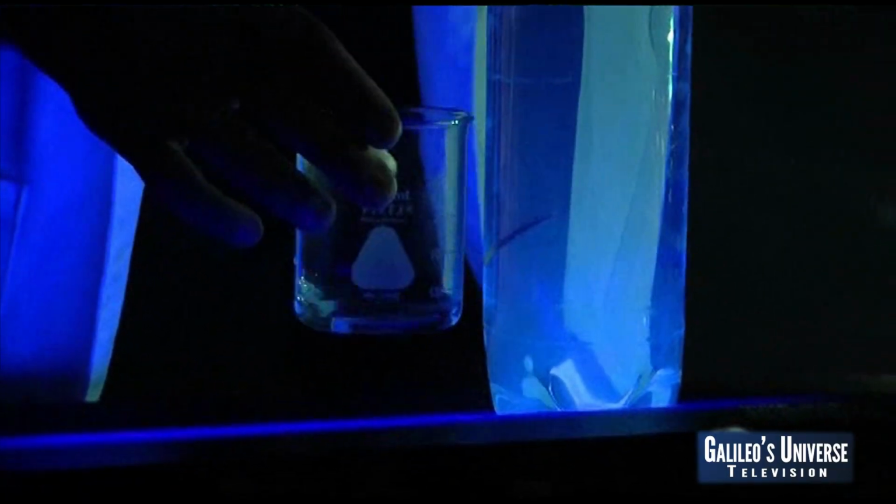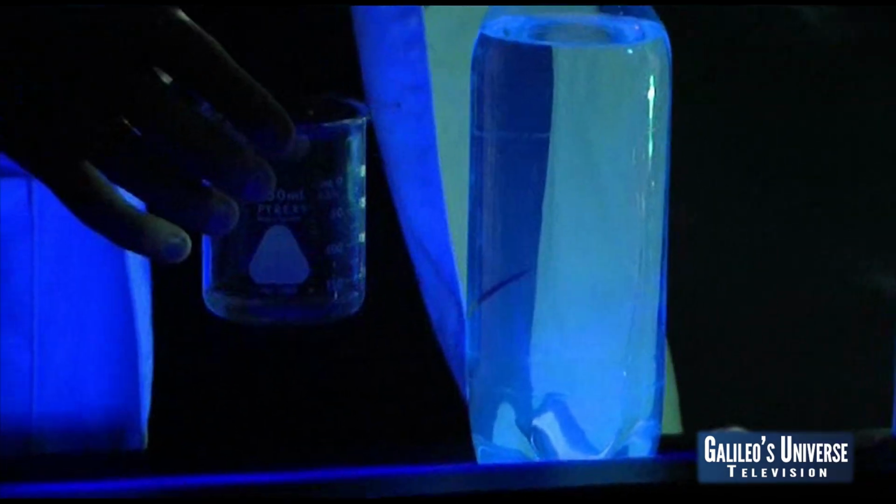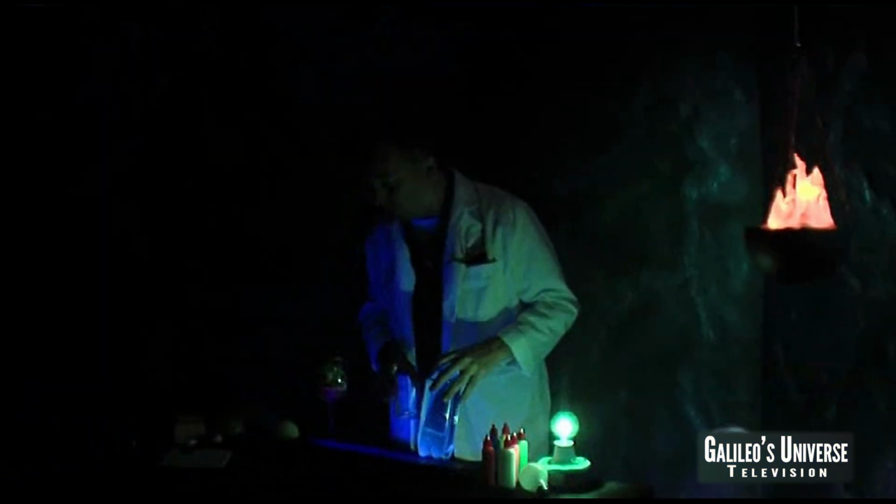You notice that there's a big difference in here. I've got a little bit of water in the bottom. But this light will re-radiate with the quinine.